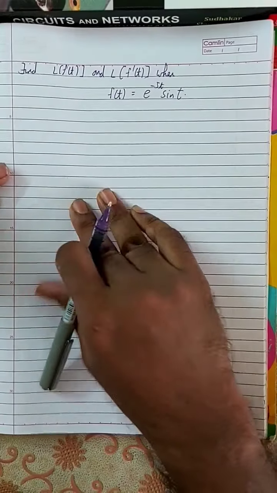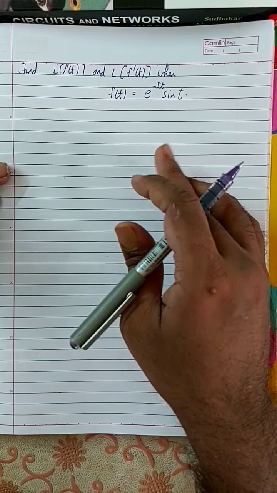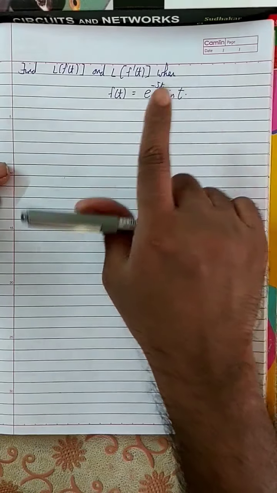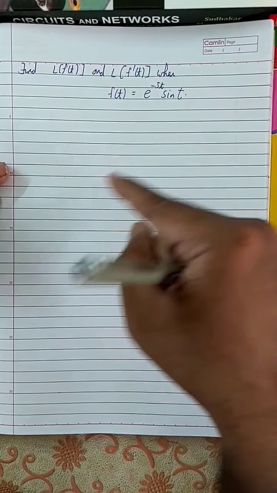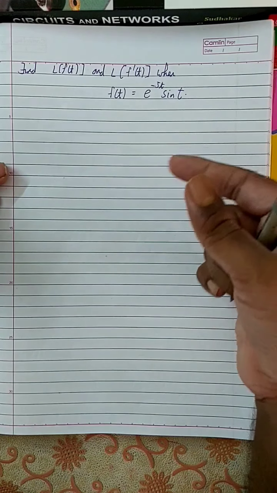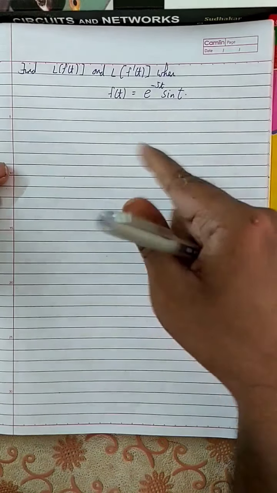There are two ways where you can solve this question. One way is by finding the Laplace transform of f of t, then finding the derivative of f of t, and then finding the Laplace transform of f dash of t, which is a time consuming process. But now, since you have already learned the time differentiation property, this becomes more simple.